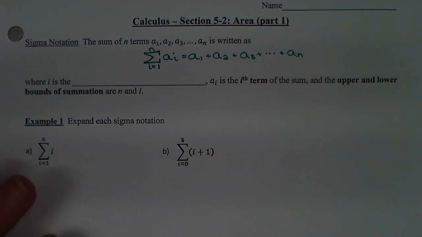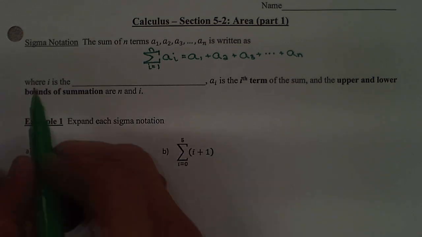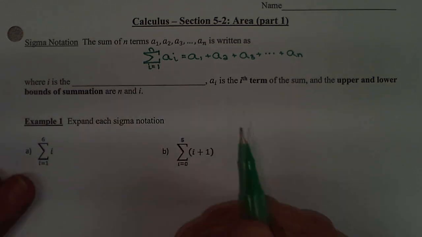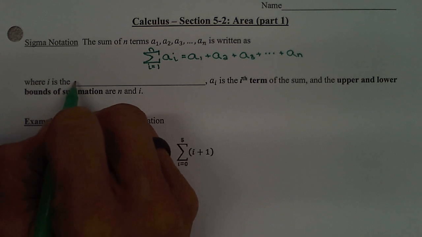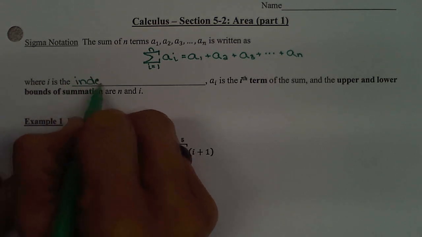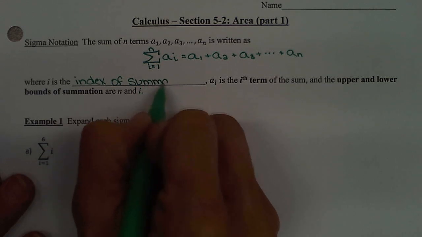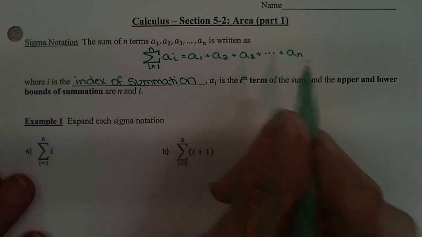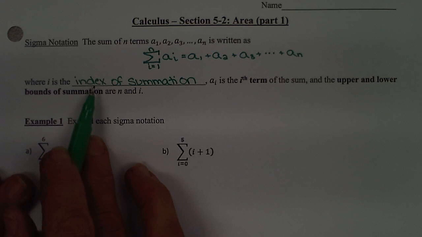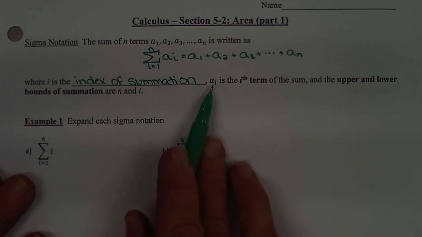So that's what sigma notation looks like and what it stands for. Here, the i is called the index of summation. So i is the index of summation. Double check your notes: yours might say a sub 1, but it's supposed to say a sub i.